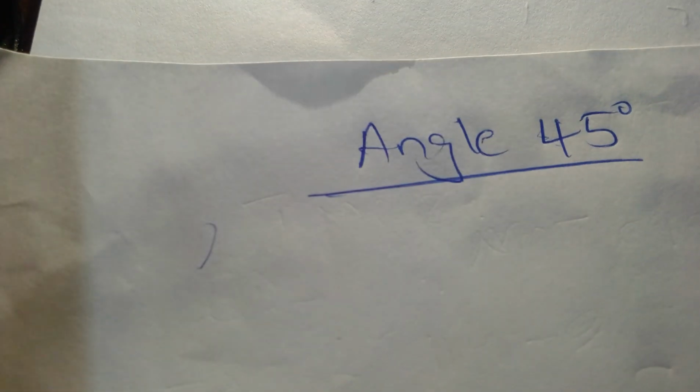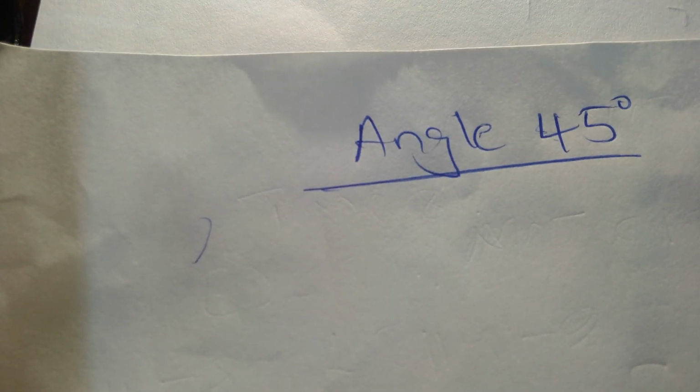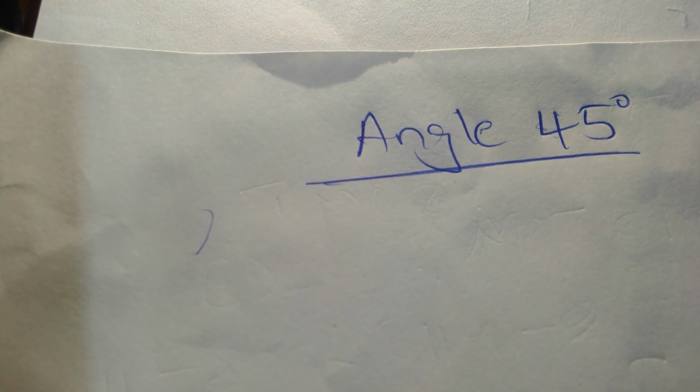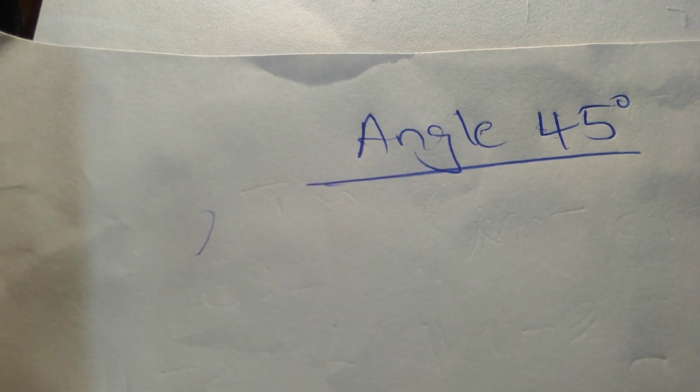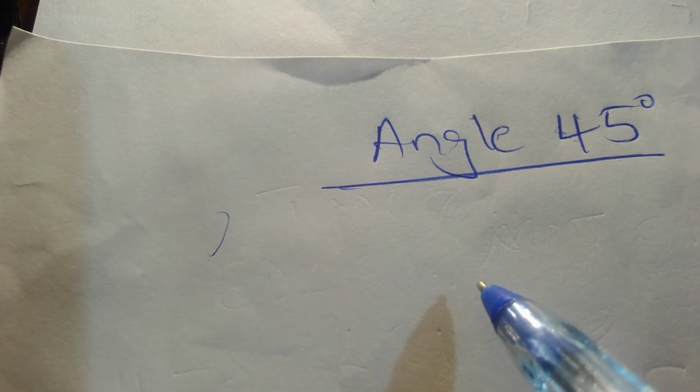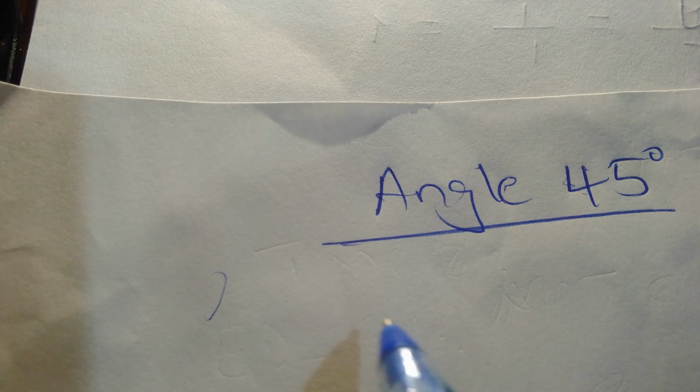Good day. Today we want to consider angle 45 degrees, one of the special angles we've been obtaining the values for so far. For an angle of 45 degrees, you need a square of side 1 unit each.